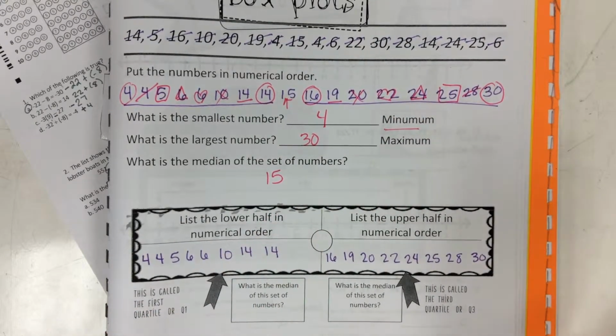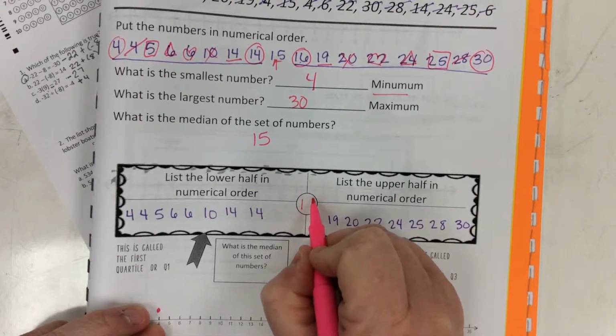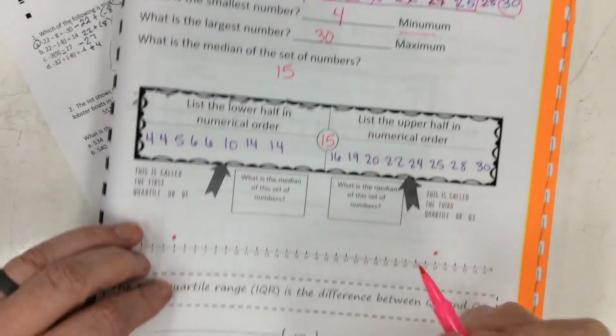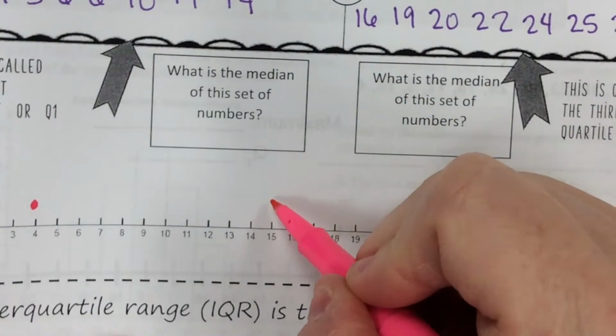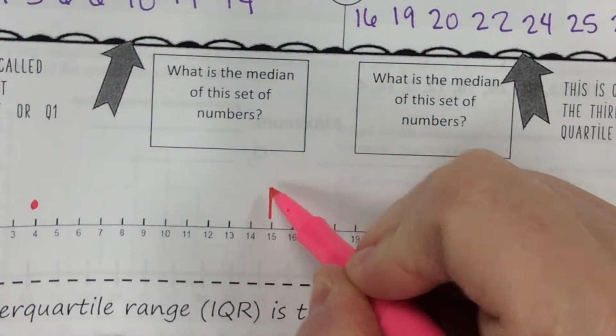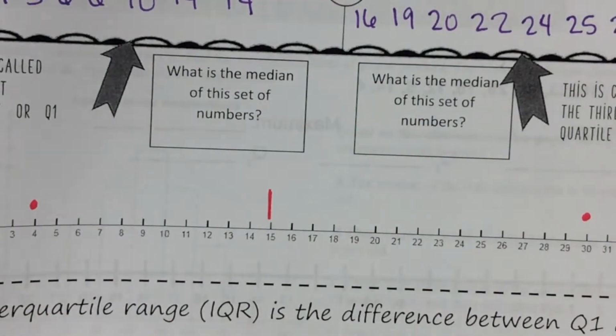Okay, now your median, we're going to go ahead and write this in here, in this little circle here, is a 15. And I'm going to go down here to my 15, and I'm going to draw a line straight up and down just above my number line there. That is your median.